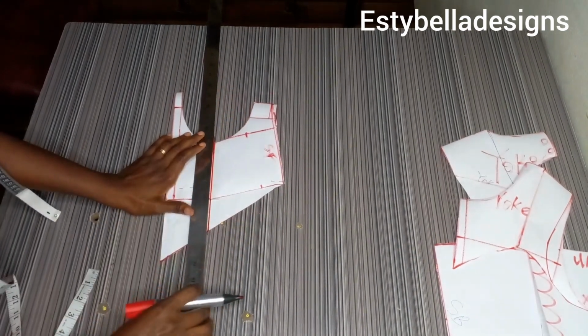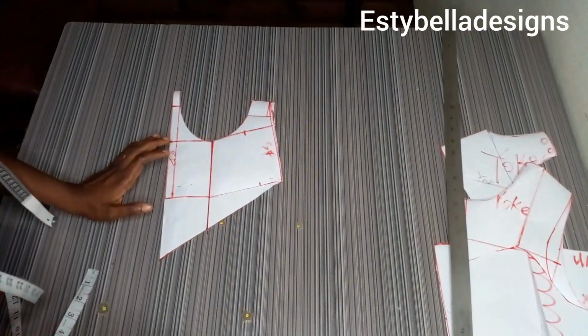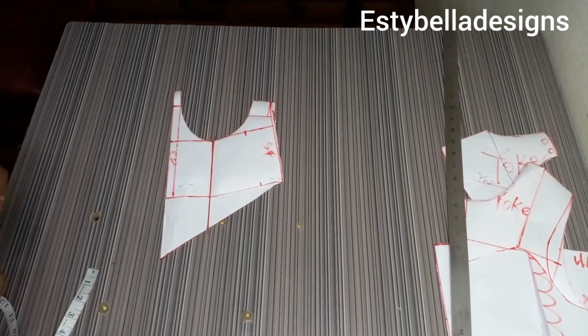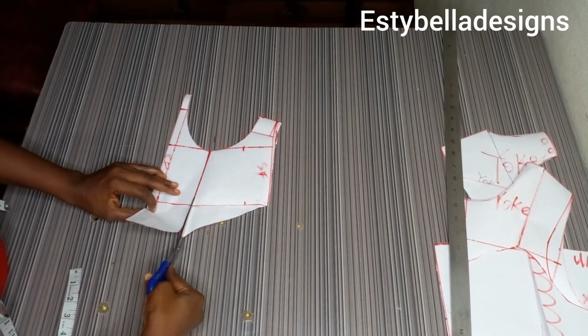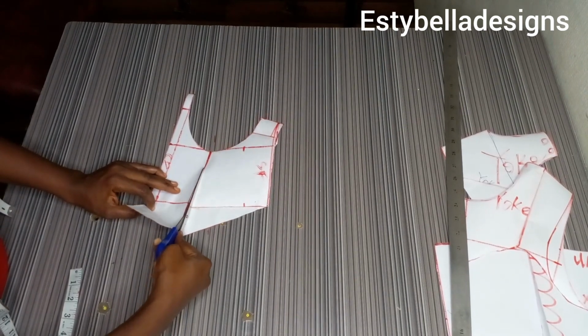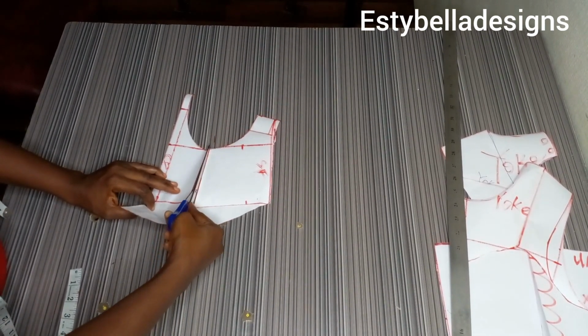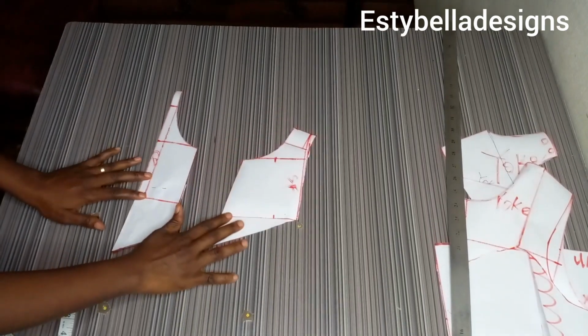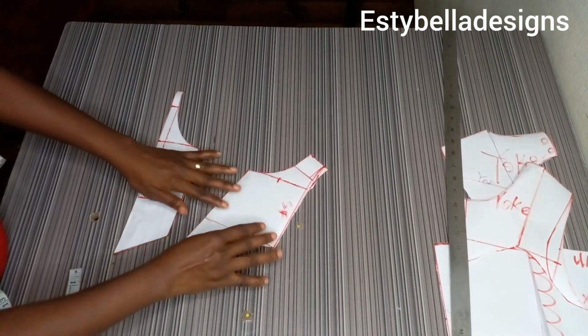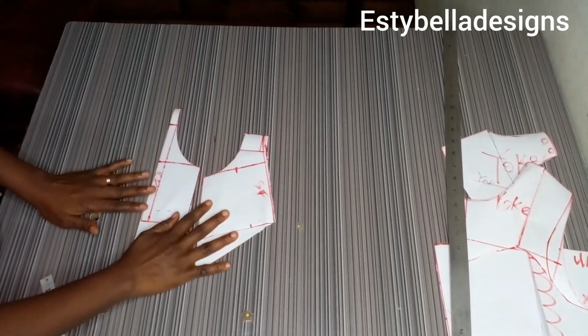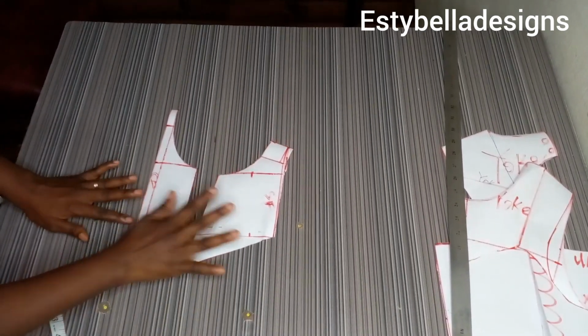It's as simple as that. I'll just connect it like so, then cut it out. I hope you understand what I mean by this. I can cut it into 2. It can become 2 pieces. Then when I transfer to fabric, it's going to be like so. You see, it's now backs.